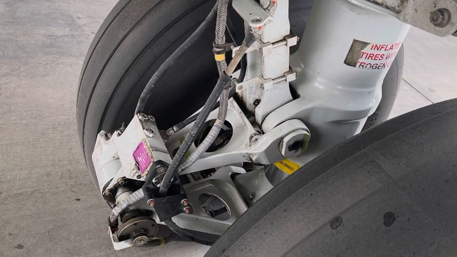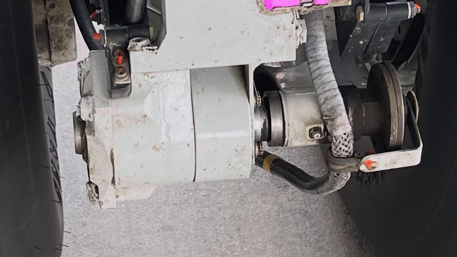Another important unit attached to the main landing gears is the shimmy damper system. The shimmy damper system consists of a cylinder and a piston inside, and this unit absorbs the shimmying of the main landing gears after landing, and during the landing roll or the takeoff roll, because we need the rudder pedals to keep the aircraft on the center line of the runway.